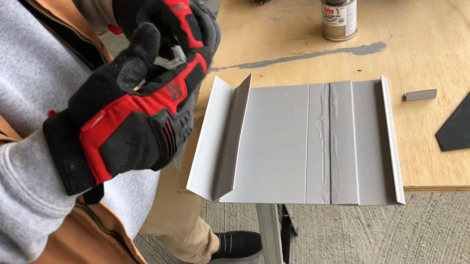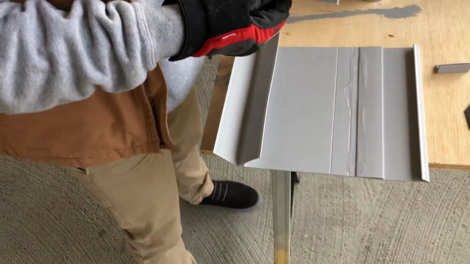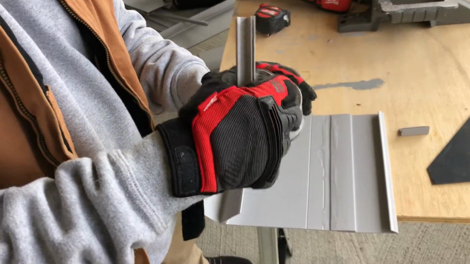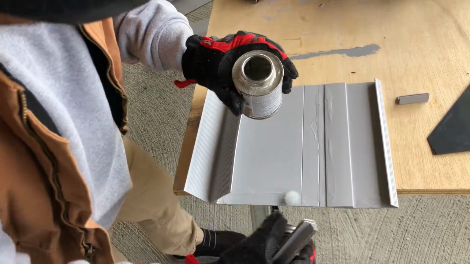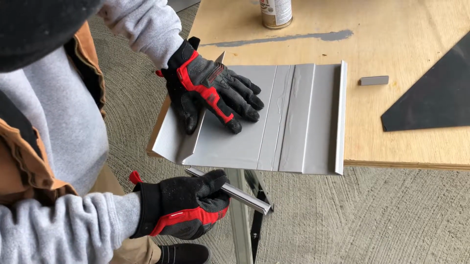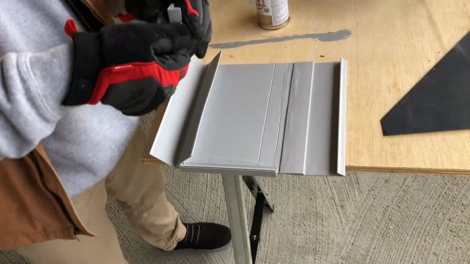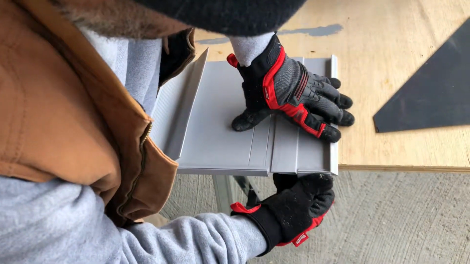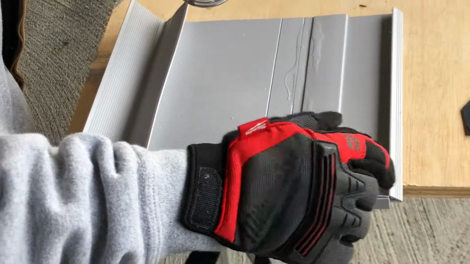Next, I'll find the ID tab of the end cap clip and I'll apply PVC cement to the inside area of the AviAngle base on the bottom and the top, and I will install the end cap clip. Once I install both the bottom and the top end cap clip, I like to take some PVC cement and also apply a bead of that on the inside as well.